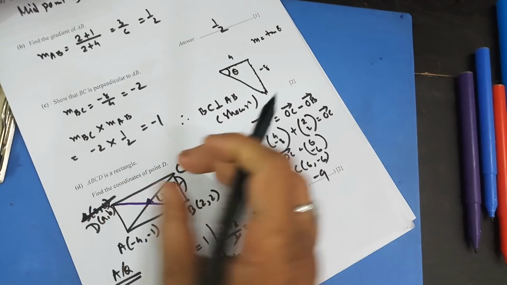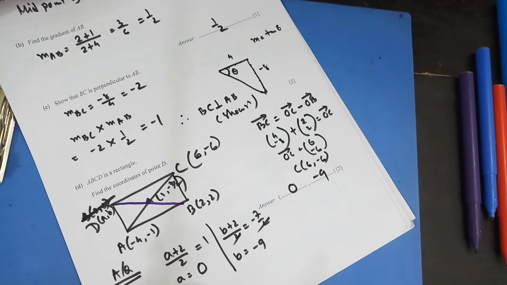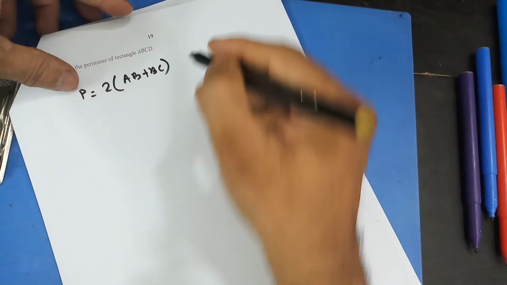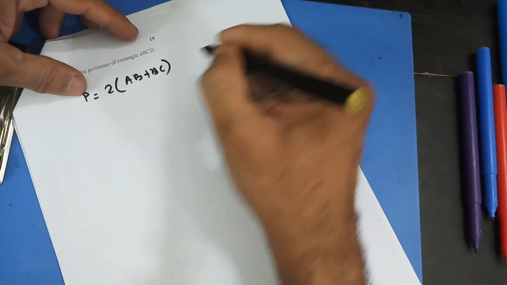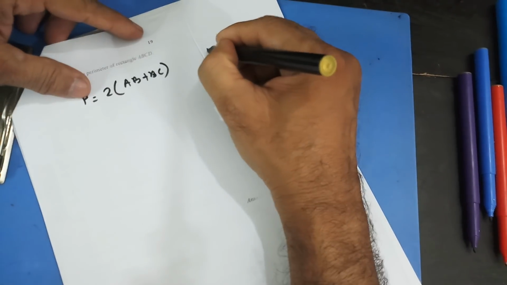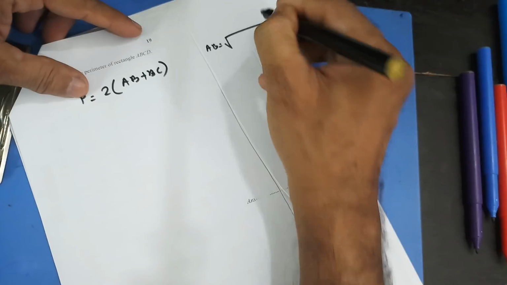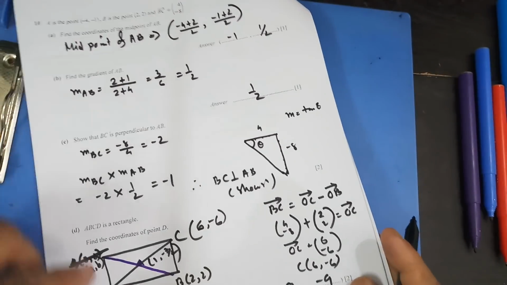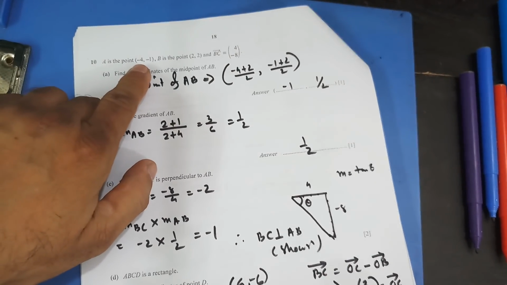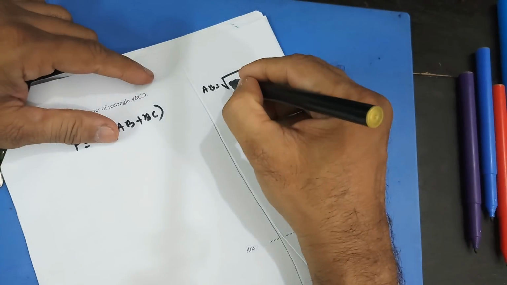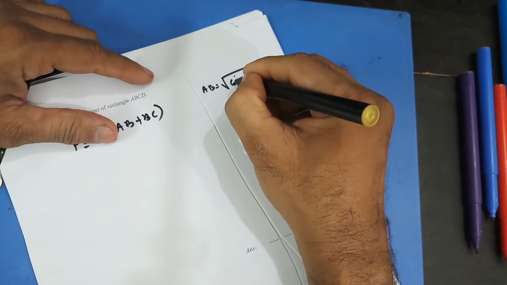Let's say AB and DC equal and BC and AD equal. So what would be the length of AB? Now length of AB, we know that it's gonna be difference of x-axis.